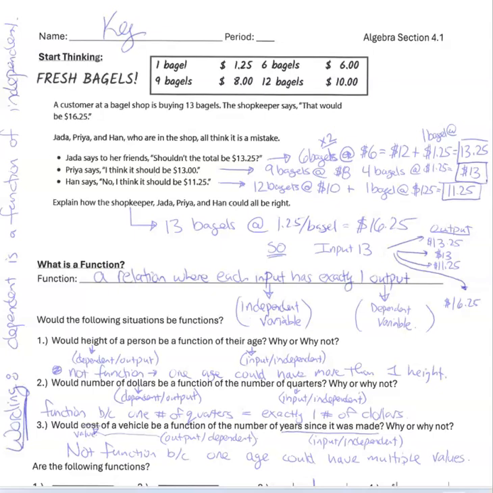Now, as you can see in the real world, this would be very problematic. If you go in to buy 13 of something and there's 4 different possible prices that could be, depending on how the person is calculating, that is a big problem. We would prefer that every input, a certain number of bagels, is going to have a single output.